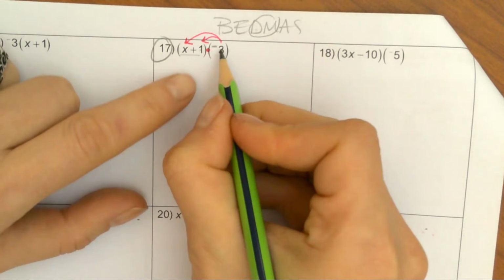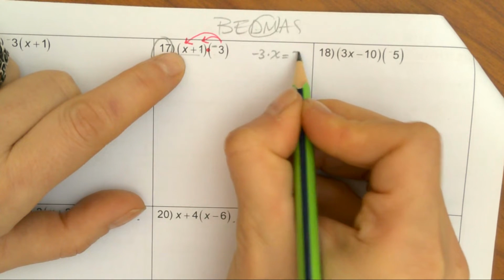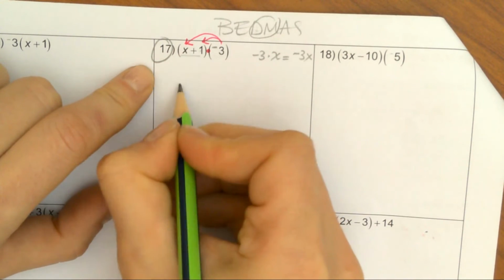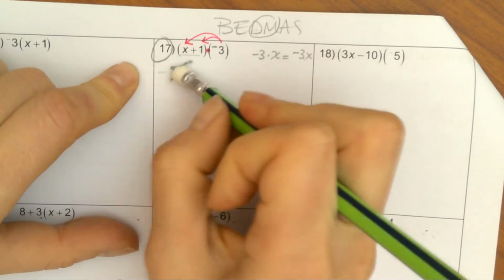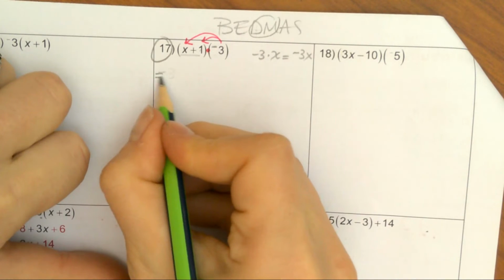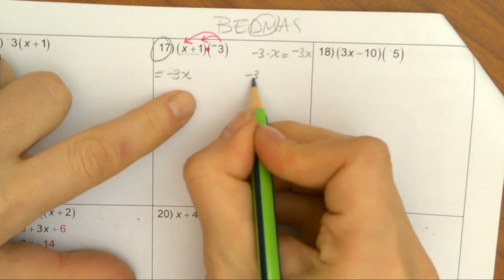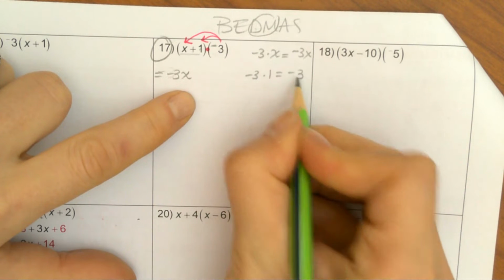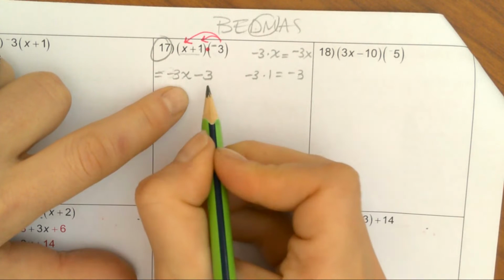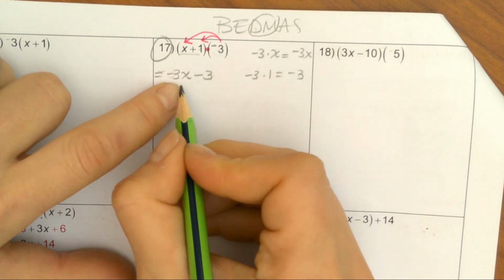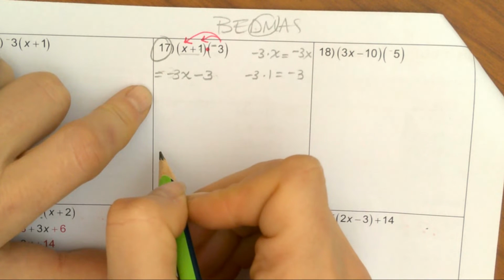So it's negative 3 times x, which is equal to negative 3x. So the x is here, so I put this under the x. Oops, let me put an equal sign. Equals negative 3x. Then I go negative 3 times 1. So I lose 3. Can I put these terms together? No, because this one doesn't have an x, so I have to leave it like that. Let's do 18.